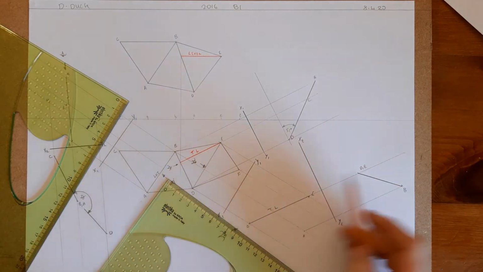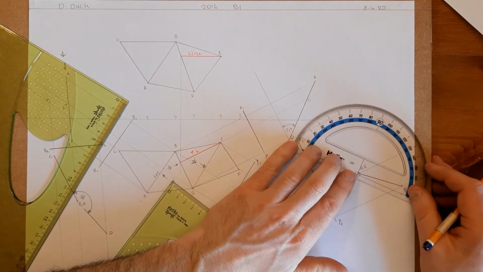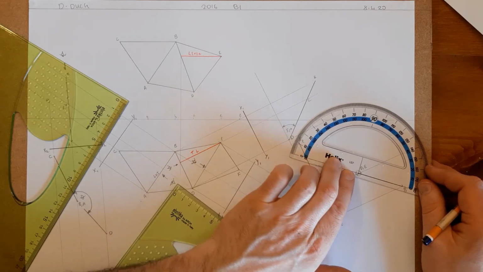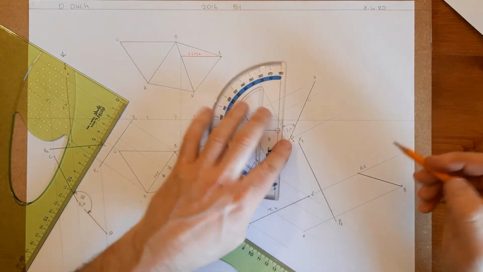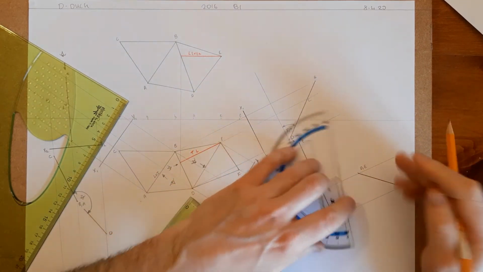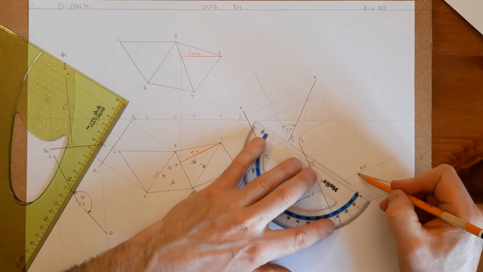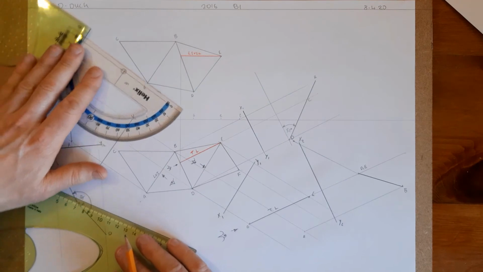Now, the only other piece of information, as I said, it did tell us was that the dihedral angle is 170 degrees. Now I'm just going to throw down at the end of the question, I'm going to come back and have a chat about this. I'm going to put down my protractor like so, mark off 170 degrees, and just do a light line down there for a moment, okay?